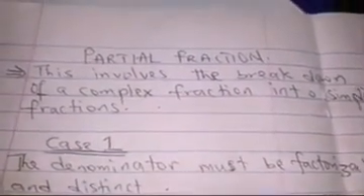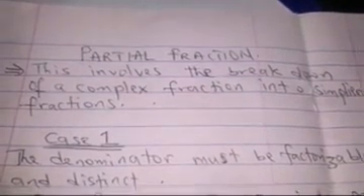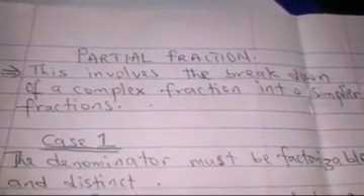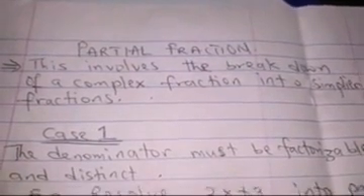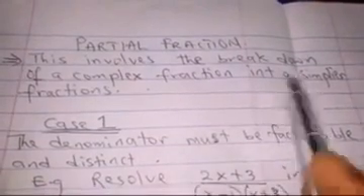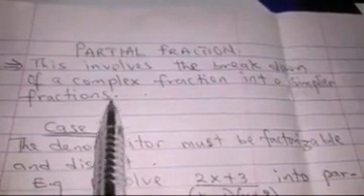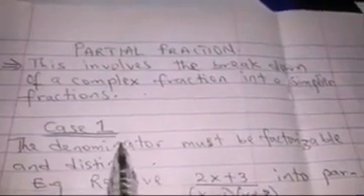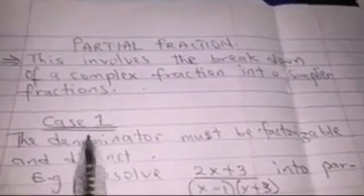Today we are going to be looking at partial fractions. That's one of your topics in Maths 101. Partial fraction involves the breakdown of a complex fraction into simpler fractions. So you take a complex fraction and break it into simpler fractions. There are actually 4 cases that we can achieve that, but in this particular study, we are going to be looking at just 2 of the cases.